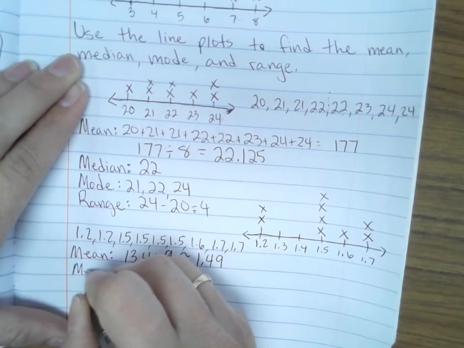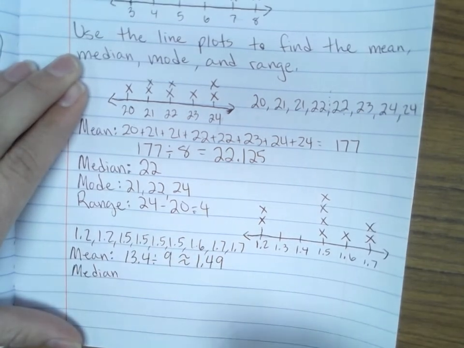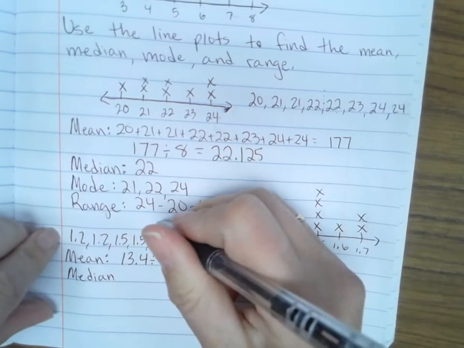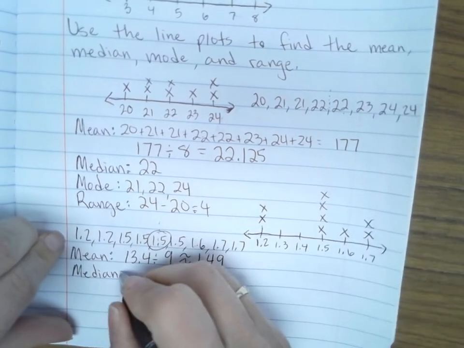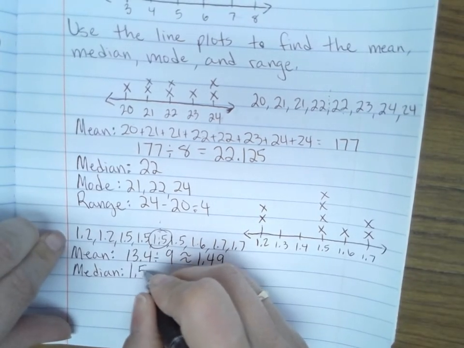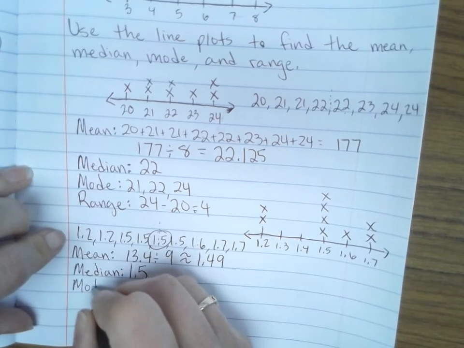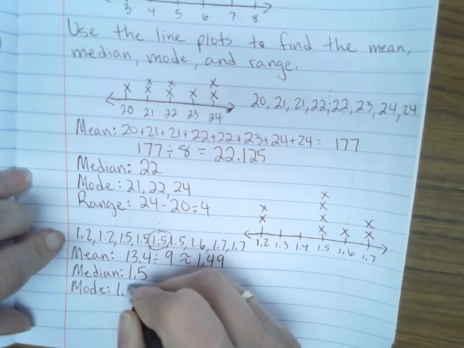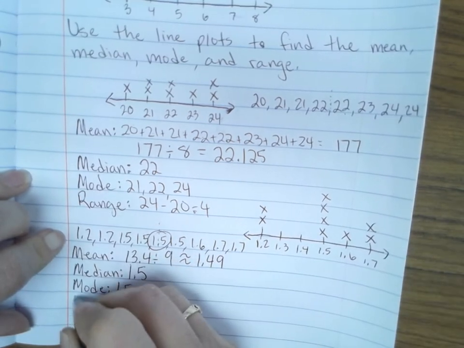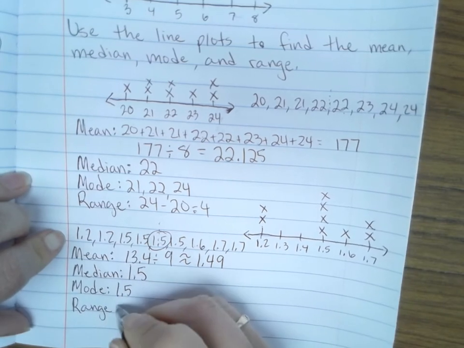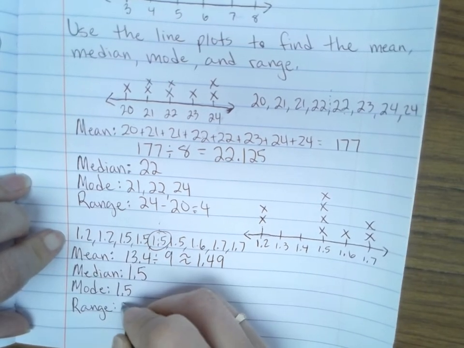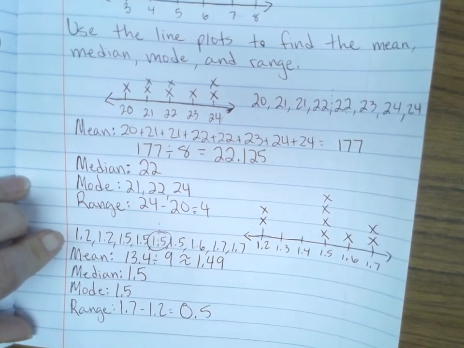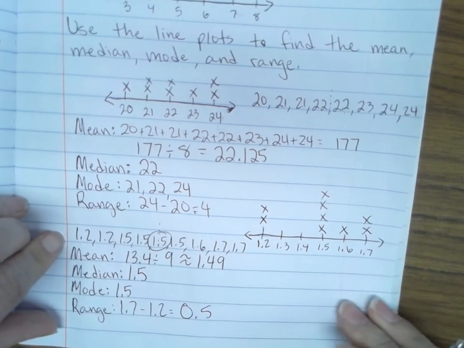Okay, median is just the middle number. The middle number of this data set. If I go to the middle, it would be right here on this 1.5. So 1.5 is going to be my median. My mode, most often, would be 1.5 because it has 4 x's. And the range is just the highest minus the smallest. So it would be 1.7 minus 1.2, and that would give me 0.5. Okay, now you know how to make a line plot, but also how to read one.